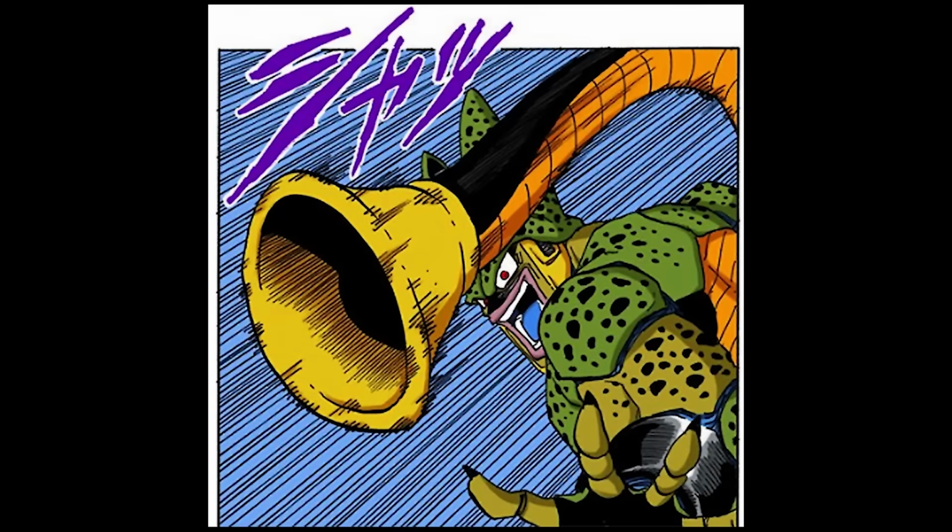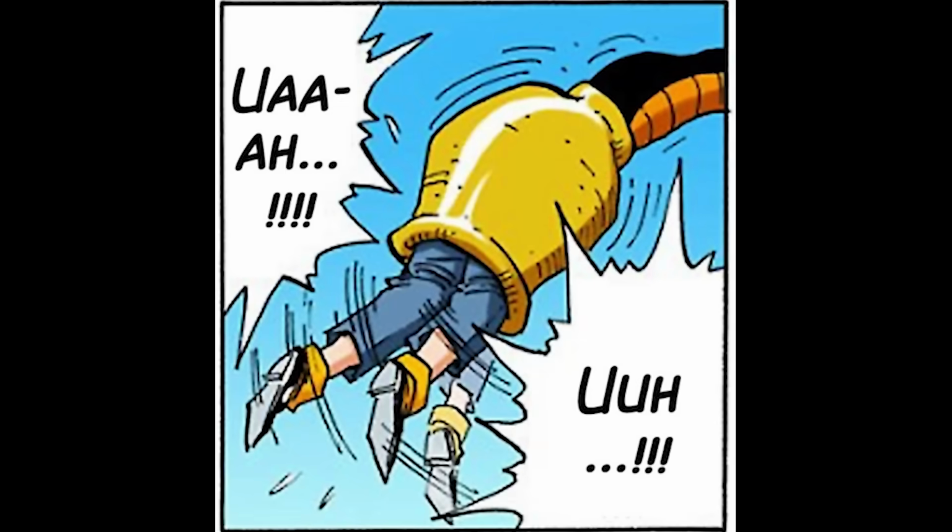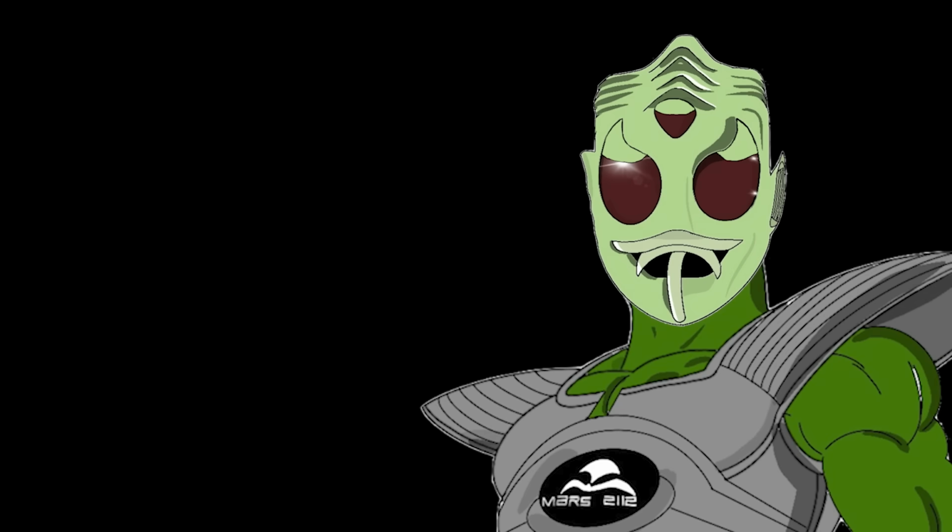Cell absorbs. Cell is a character in the anime/manga Dragon Ball. He absorbs people in a creepy way that some people find hot, I think. It seems like it's a weird fetish art genre where people draw characters being absorbed by this character. Yeah, I don't get it.